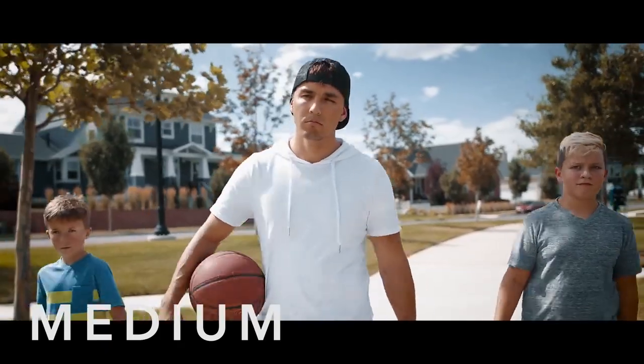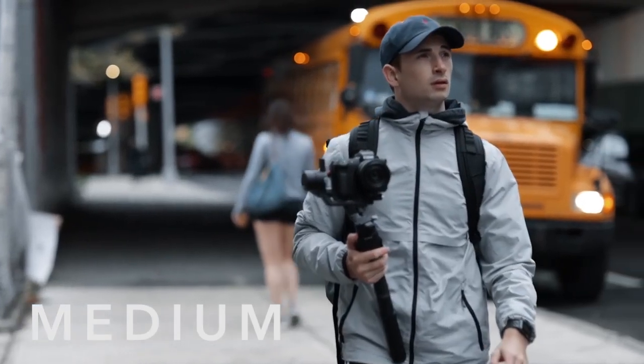A medium shot is usually from the waist up and is used to help the viewer focus in on what your subject is doing or saying. This shot is also great for helping the viewer feel as if they are close to the subject, because a medium shot most closely represents the distance you view people from as you're having a conversation with them.